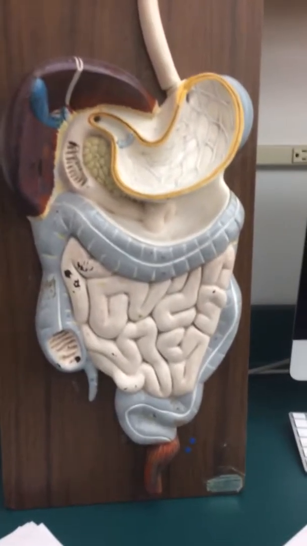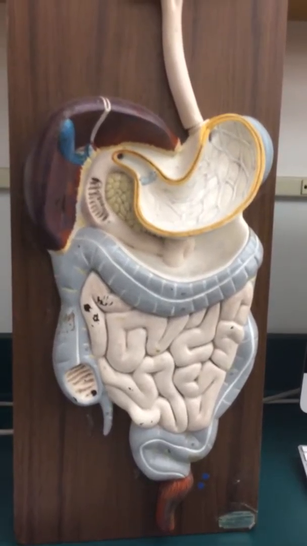The digestive system. Awesome. And you already did the liver for us, right? I would just look at the teeth.